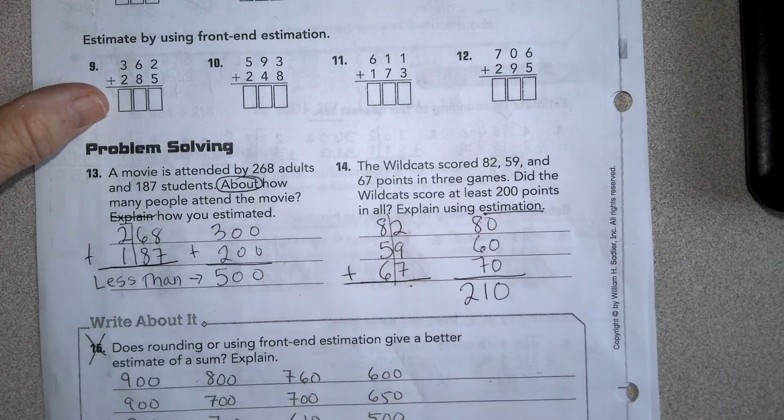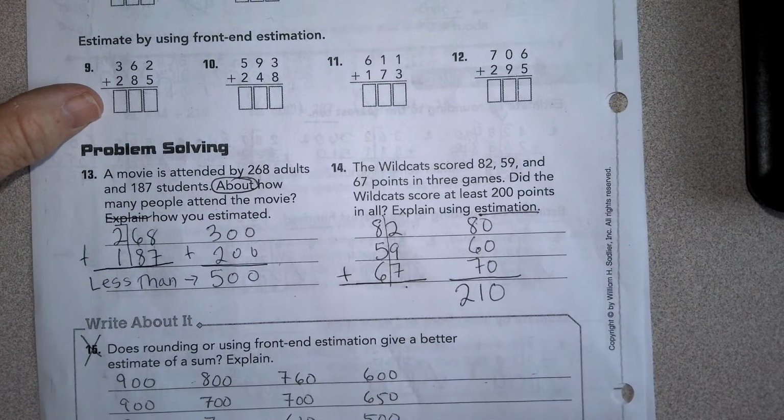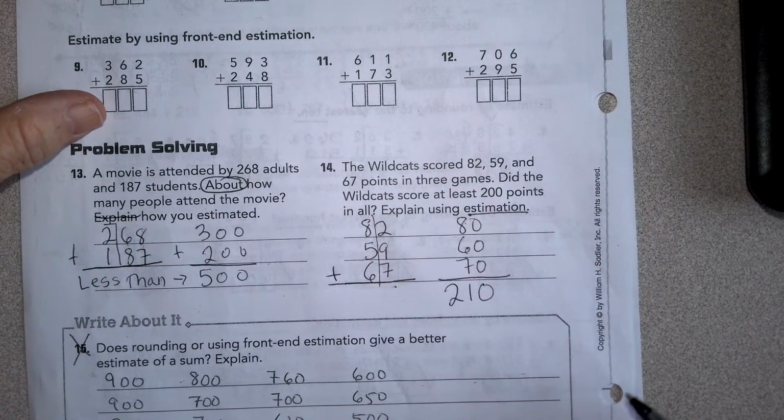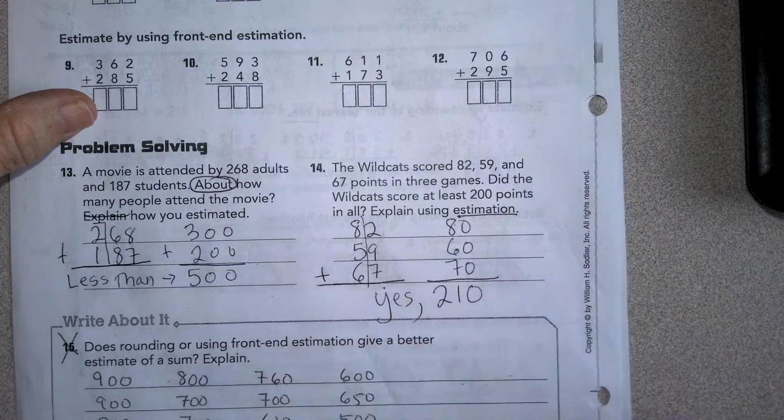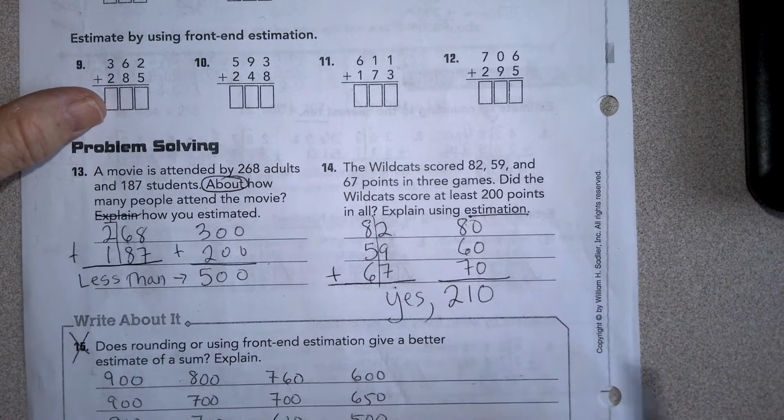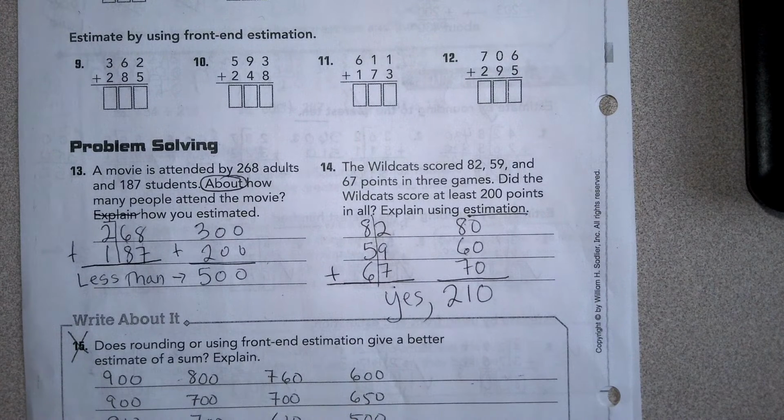Okay. So the question is, did he score at least 200 points? Yes. I'm just going to put yes. And he scored actually about 210. So we're going to leave it there.